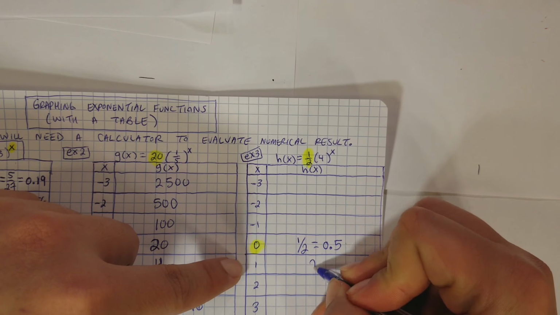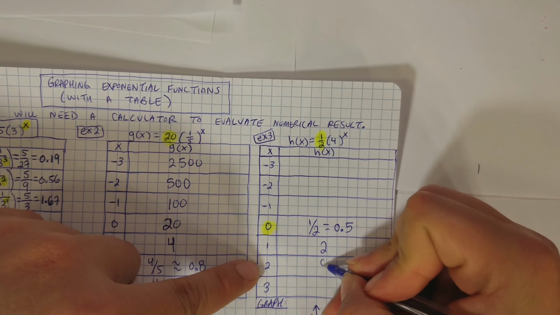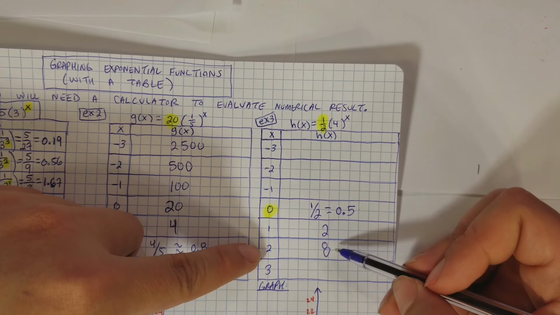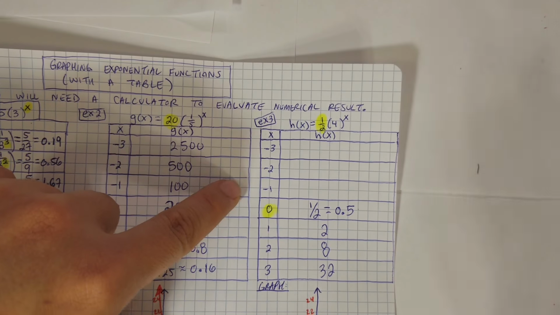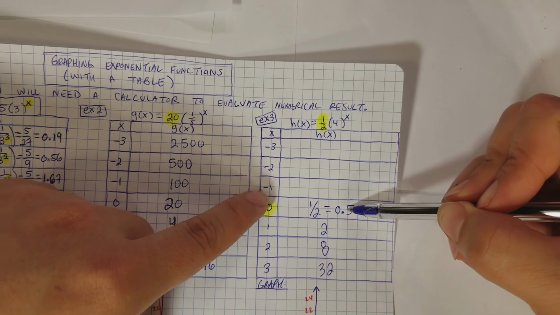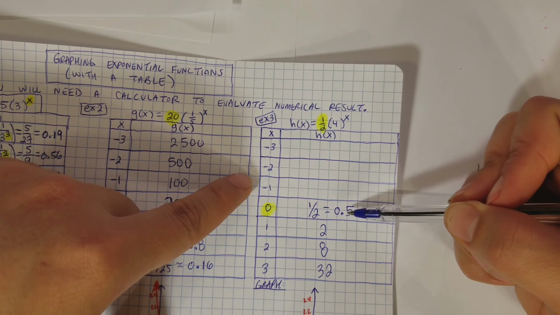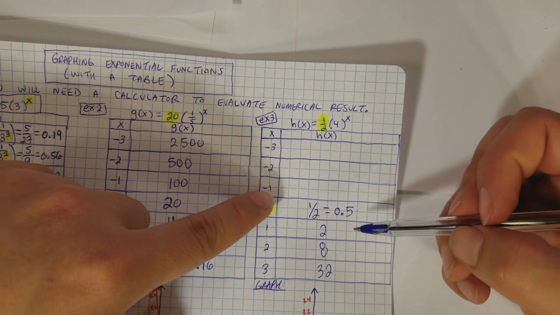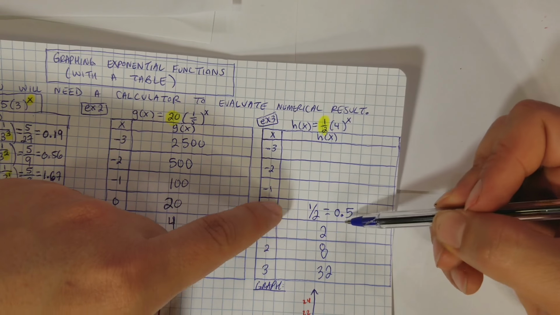So the next one over should be 2. The next one after that should be 2 times 4, which gives me 8. The next one after that should be 8 times 4, which is 32. Okay, so we have our solid foundation now. So if we want to go up, instead of multiplying by 4 going downwards, we're going to be dividing by 4 going upwards, right?